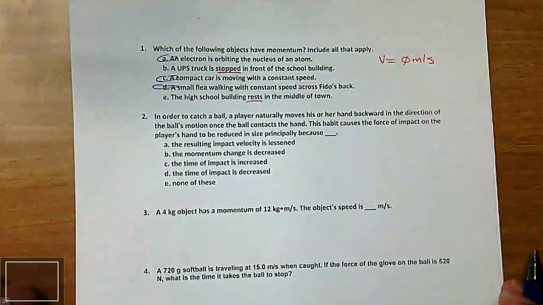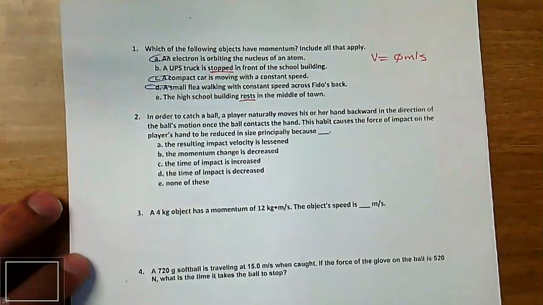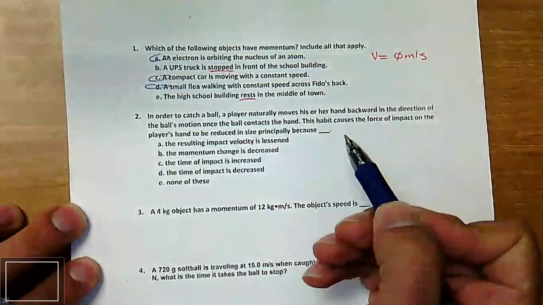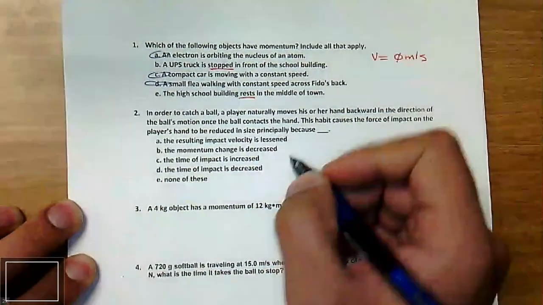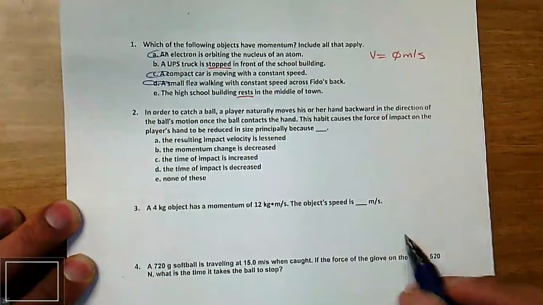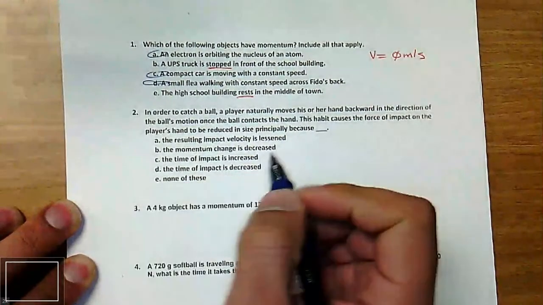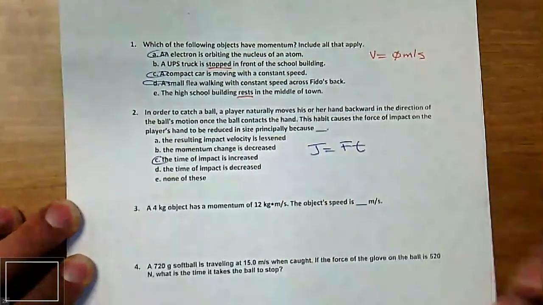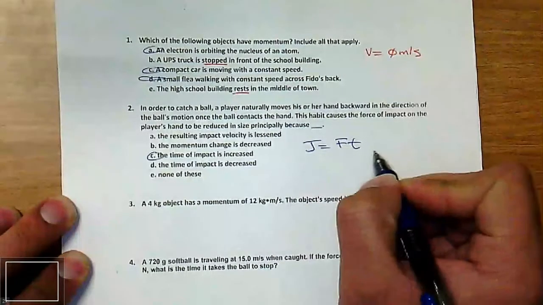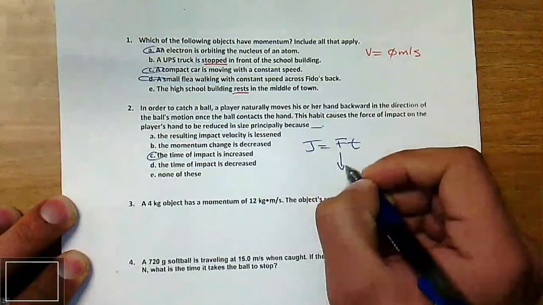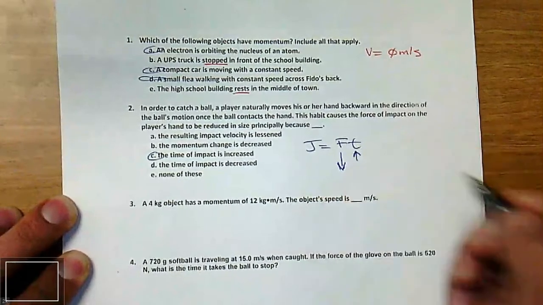Number 2, in order to catch a ball, a player naturally moves his hand back in the direction of the ball's motion. This habit causes the force of impact on the player's hand to be reduced because of what? Well, by increasing the time of impact, you reduce the force felt, just like your car collisions and everything else. So the time of the impact is increased. Remember that J is equal to Ft, and you're going to have the same amount of J or impulse regardless. So if you want to reduce the force felt, then it's got to be increased time.